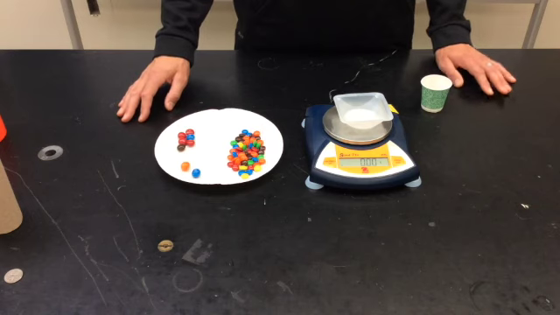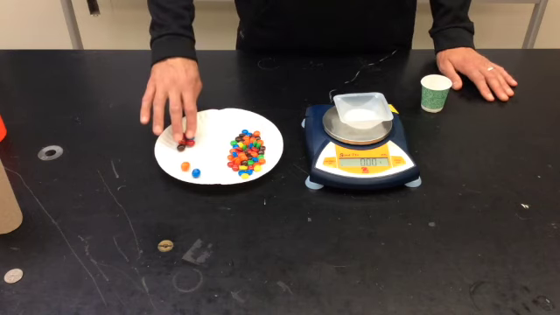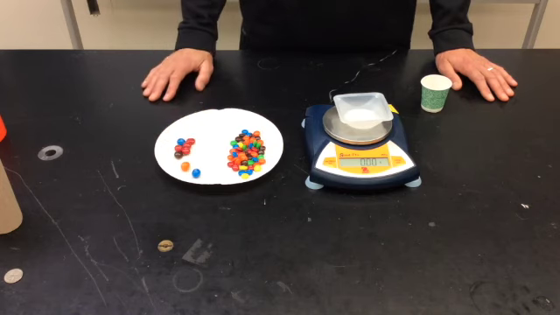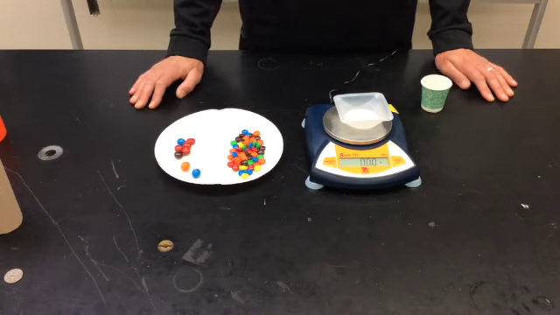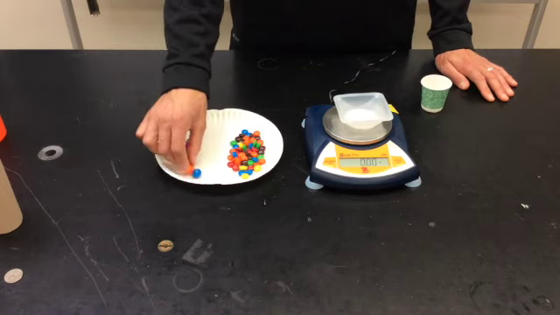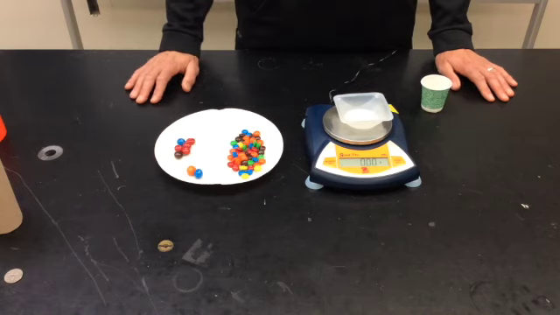We'll next count the number of peanut butter M&Ms. 2, 4, 6. There are 6 peanut butter M&Ms in this sample. And lastly, we will count the number of peanut M&Ms. There are 2 peanut M&Ms in this sample.